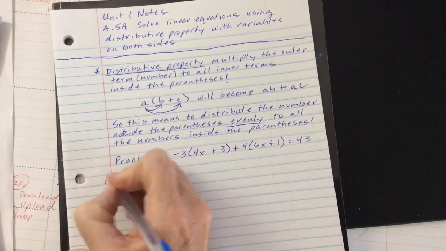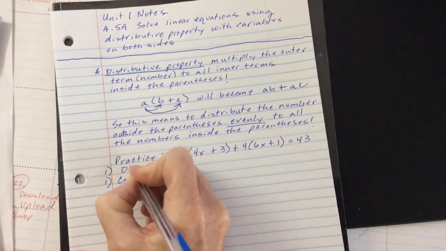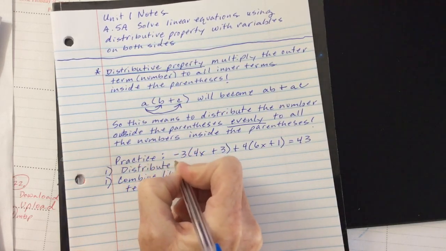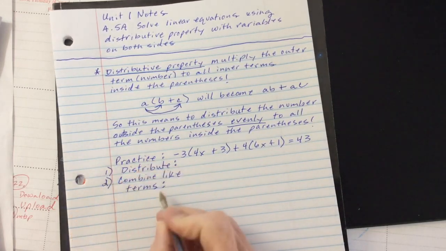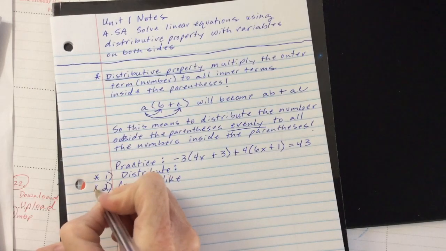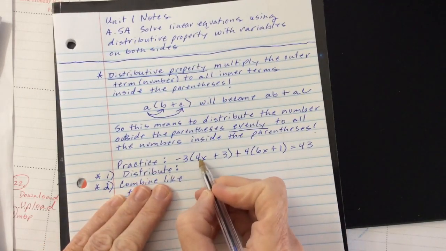I'm going to put this right here. Step 1 is distribute. Sorry for that error. And step 2 is combine like terms. So let's do the first one. So we need to distribute -3 to the 4x. So we do that by multiplying.